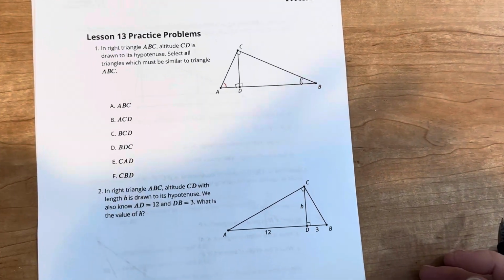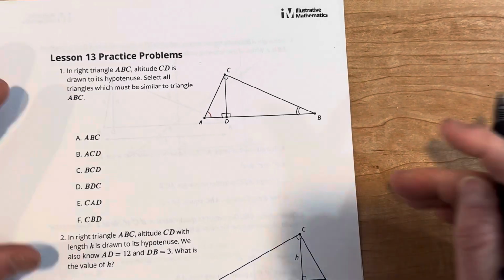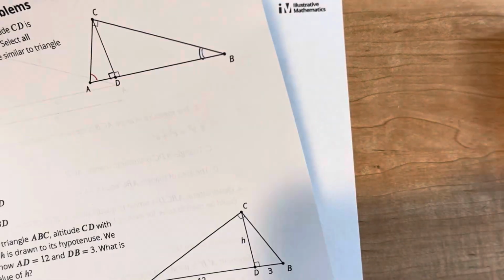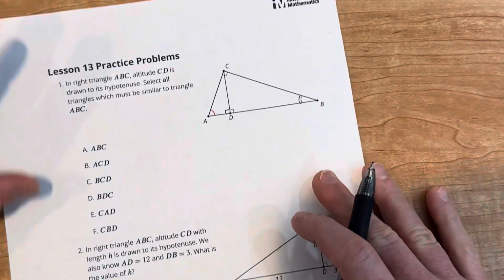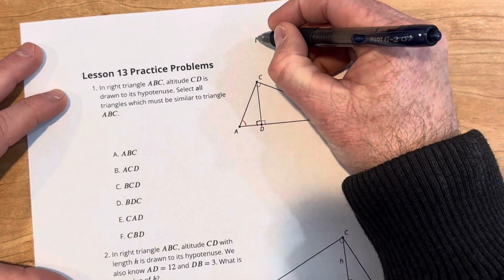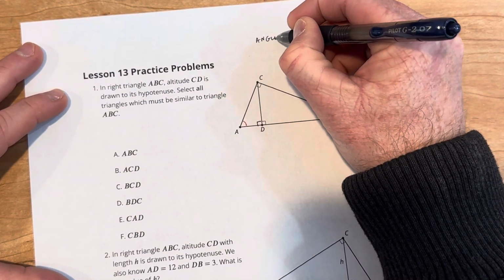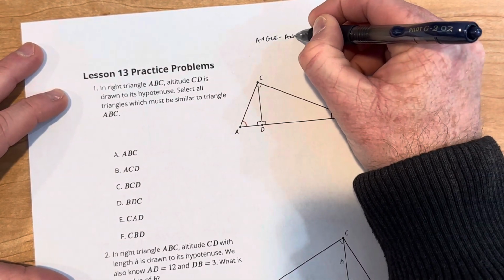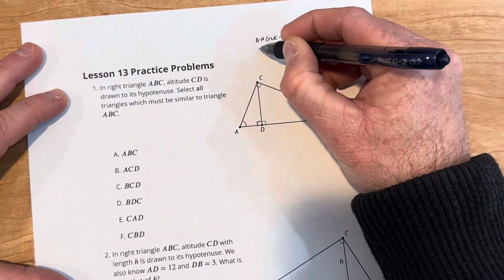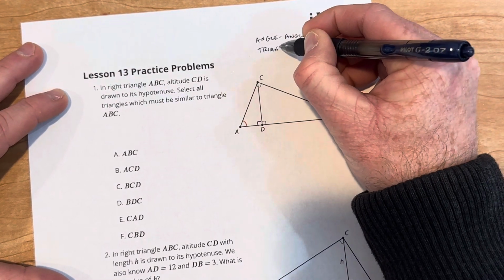So let me zoom in here, but the key concept that you need on this one is the angle triangle similarity theorem.